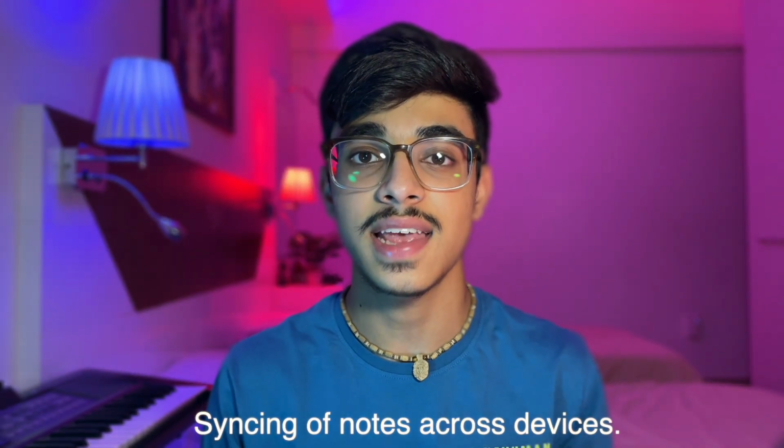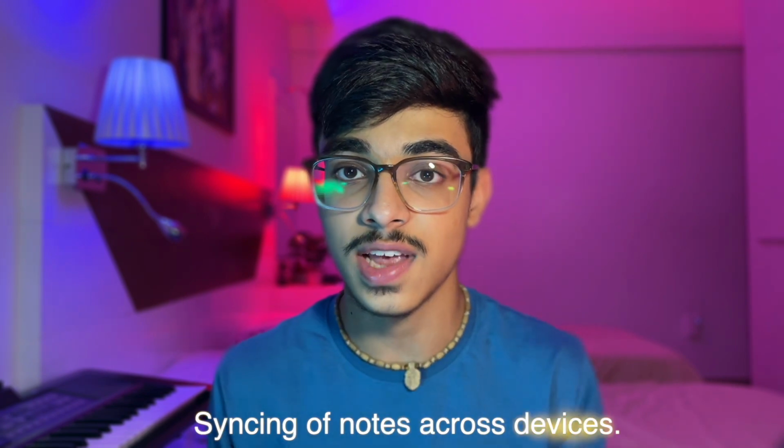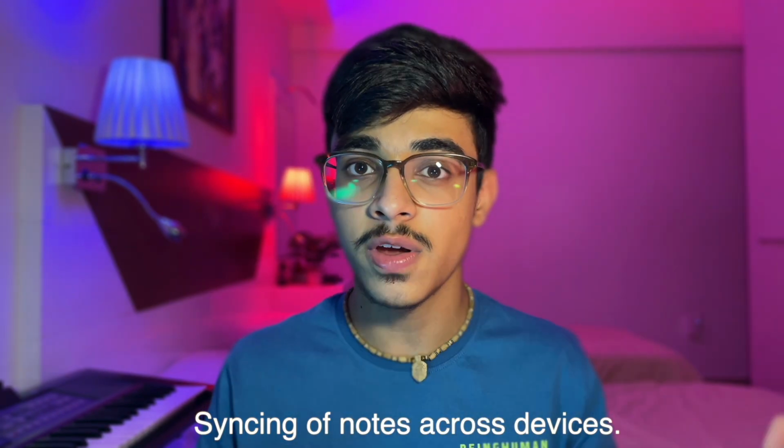Now, coming to number 5, Notability has a Mac and iOS app as well. So if all 3 of your devices, your iPad, your iPhone, and your Mac, are on the same iCloud account, then your notes will sync across all of your devices. Now, you do have to pay separately for the Mac app, but if you've bought the Notability app on your iPad, then you don't need to pay separately for it on your phone.